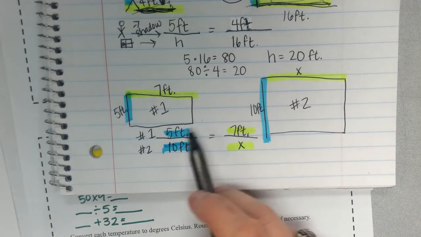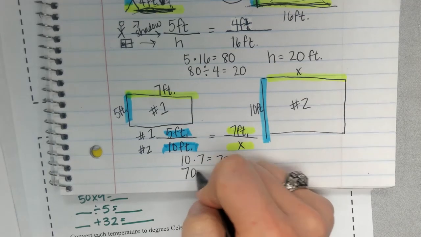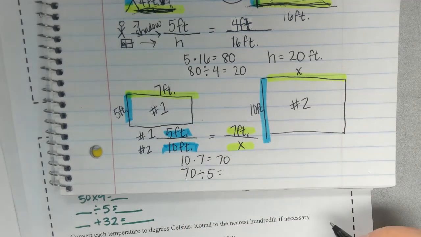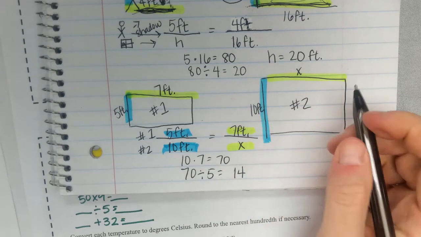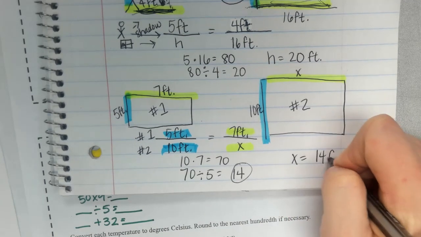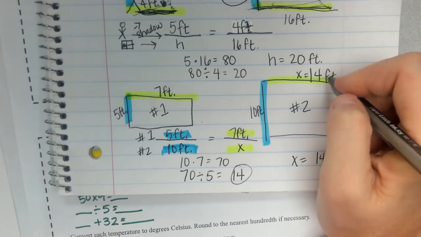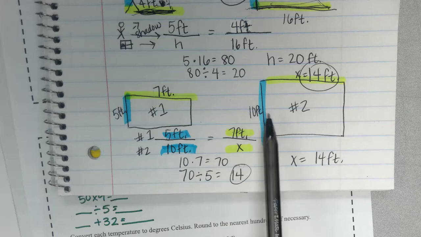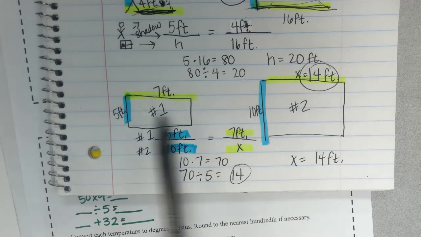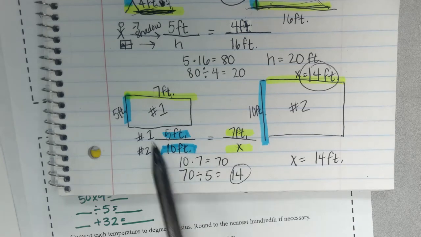So we can cross multiply, then divide. 10 times 7 is 70. 70 divided by 5 is what? 14. So X is 14 feet. The width of this garden is 14 feet. And you probably could have just seen this and said, oh, 5, it doubles, so this has got to double too. But I wanted to make sure you know how to set these proportions up, because your math is not always going to be that friendly.